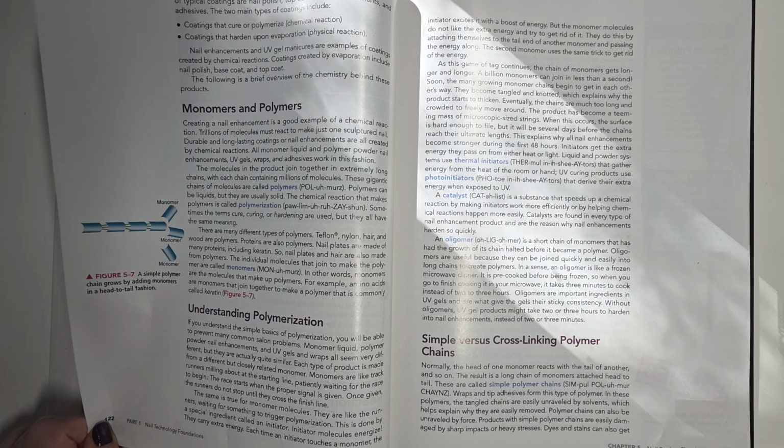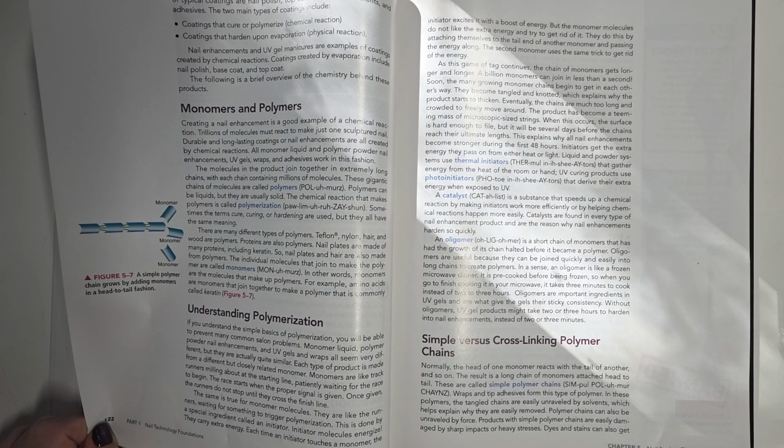All monomer liquid and polymer powder nail enhancements, UV gels, wraps, and adhesives work in this fashion. The molecules in the product join together in extremely long chains, with each chain containing millions of molecules.